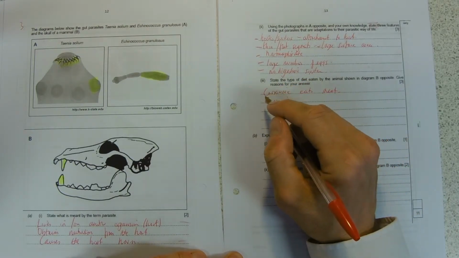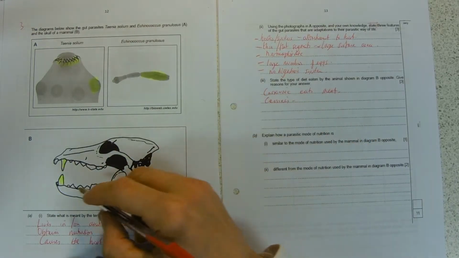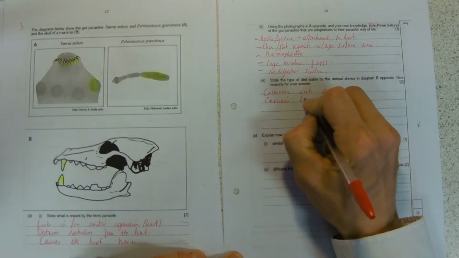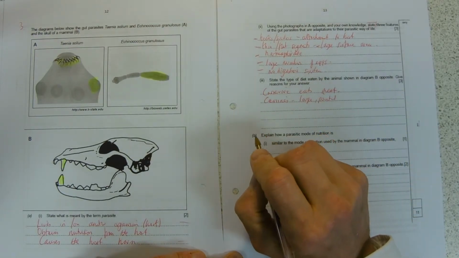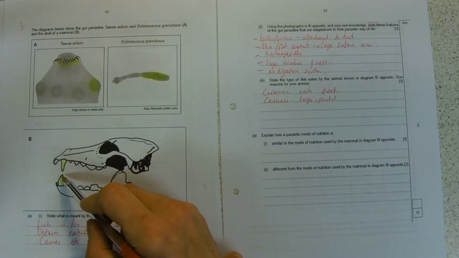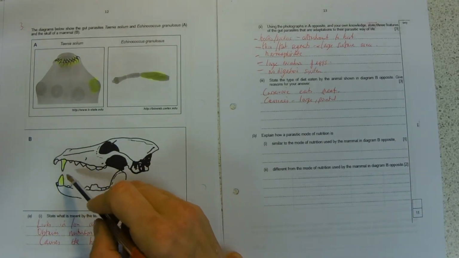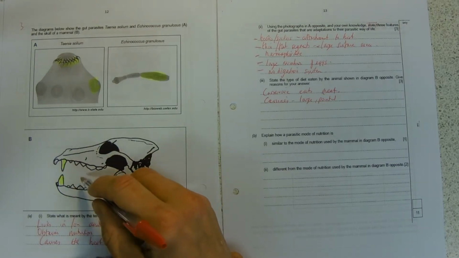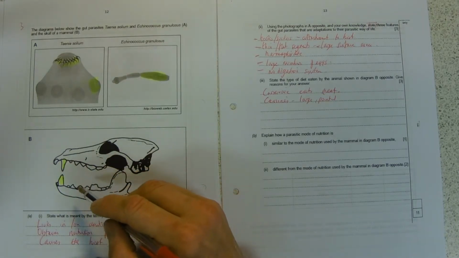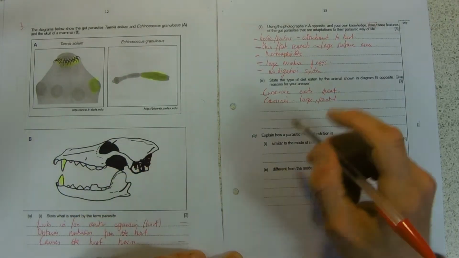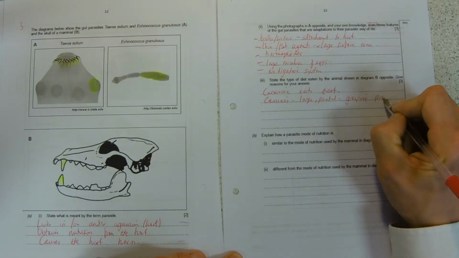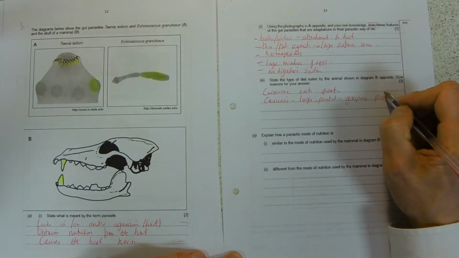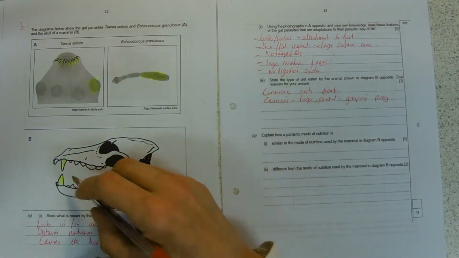We don't want to say they're sharp; we need to say they're large or pointy. And they're good for piercing the flesh, killing the prey, grasping them, holding on to them. Grasping prey would probably be the best answer there, or killing the prey.